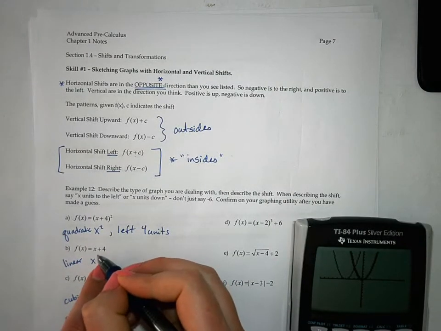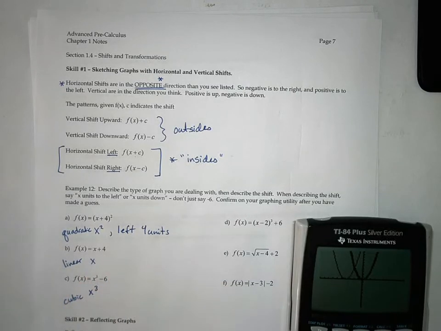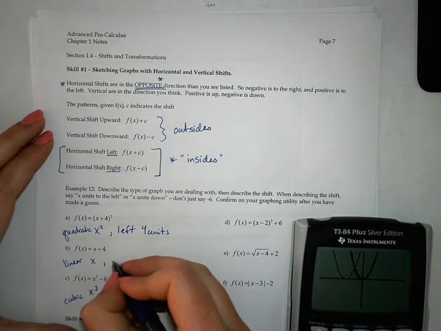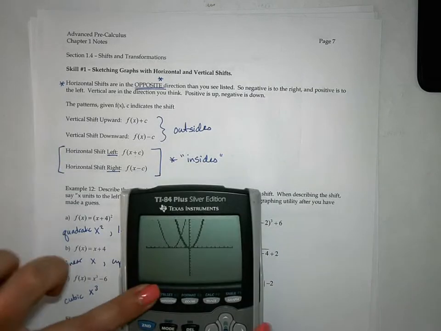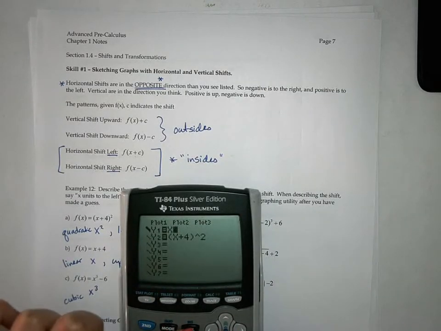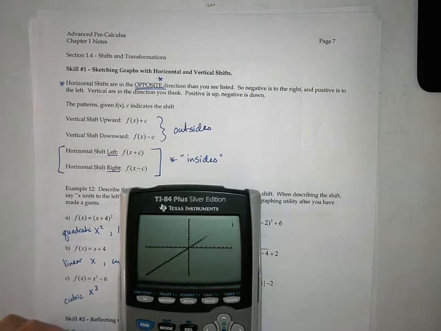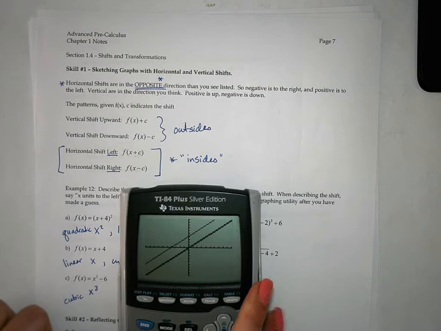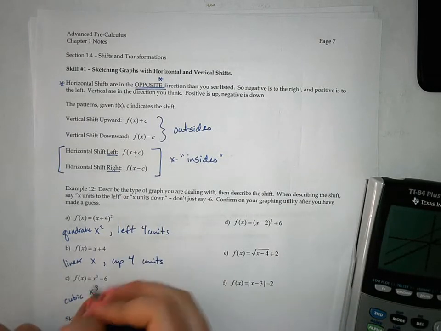This one here, linear, there's a 4, but notice that there's no parentheses. It's not inside anything. It's on an outside. So this is going to be a vertical shift of up 4 units. Again, on our graphing calculator, the parent function, the original linear, and then this is our x plus 4 up there, moved up.